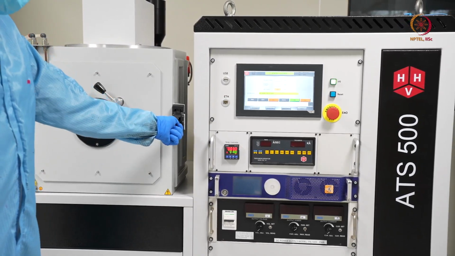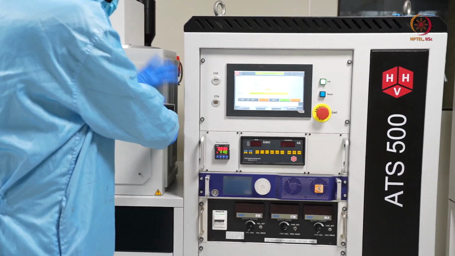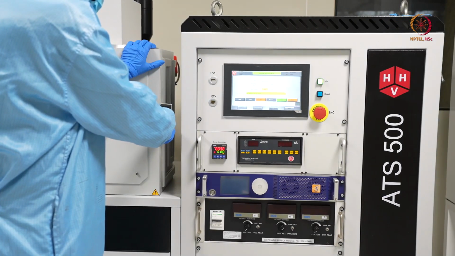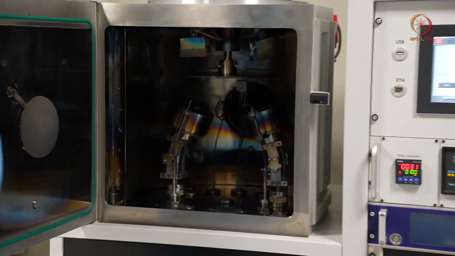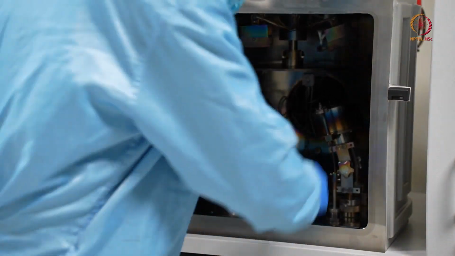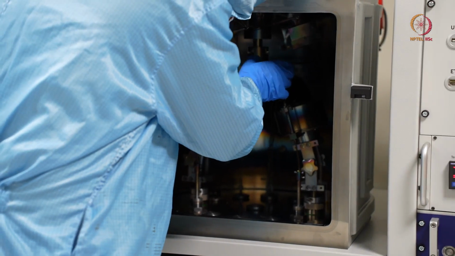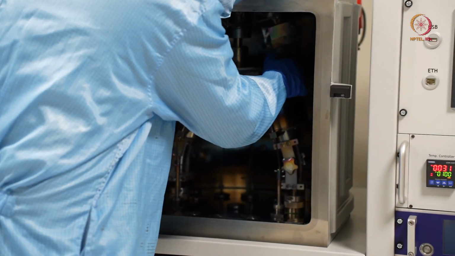Now let us try to open the chamber. So this is the chamber after the deposition. Now let me just take this out and show you on camera.